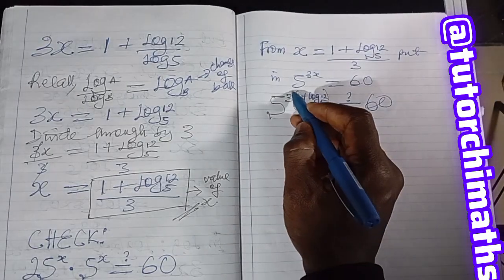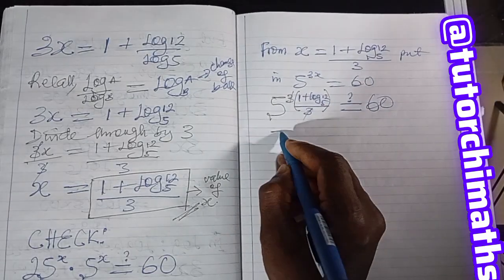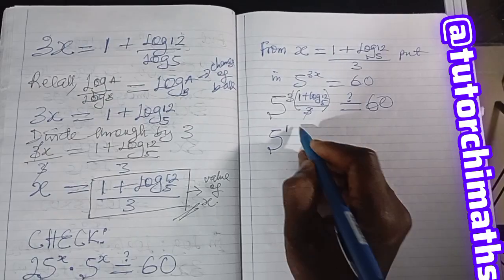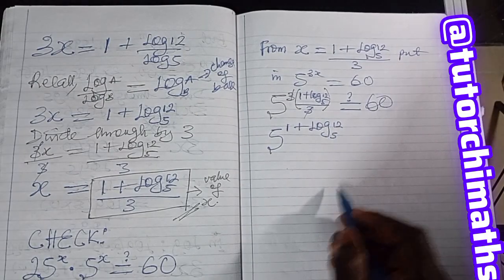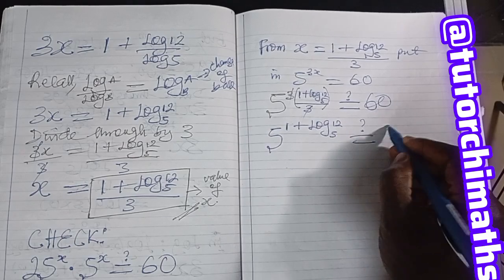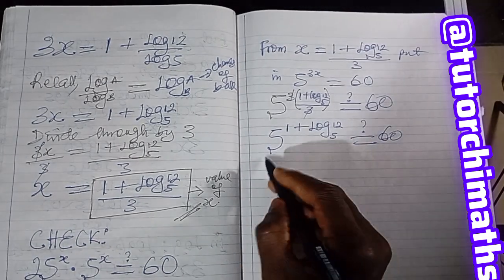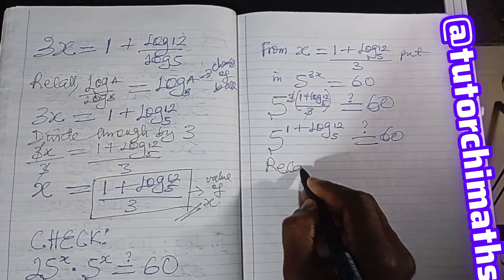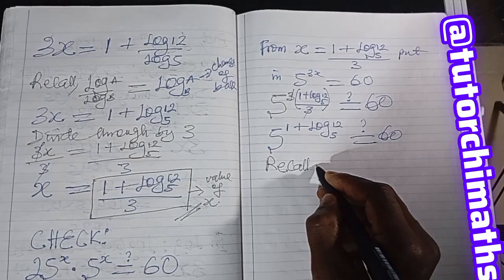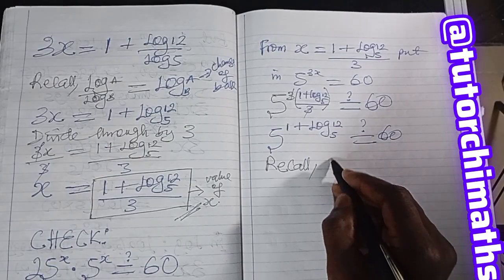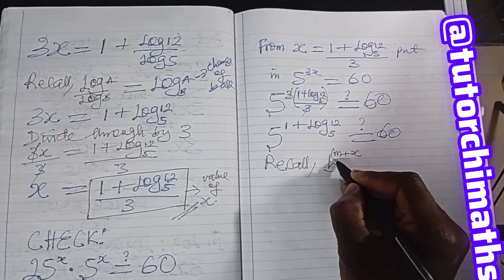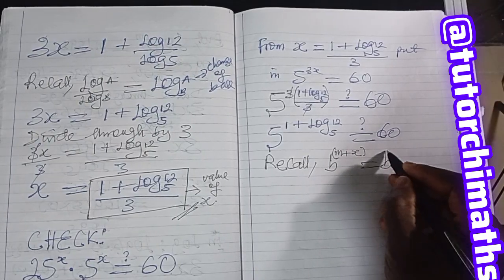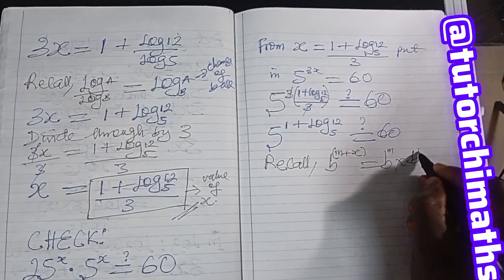Good. So this 3 can cancel this 3. I will now have 5 raised to power 1 plus log 12 base 5. Is it still equal to 60? Now, in logarithm, recall that b raised to power m plus x is b raised to power m multiplied by b raised to power x.